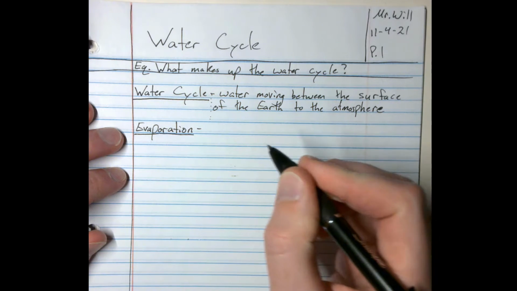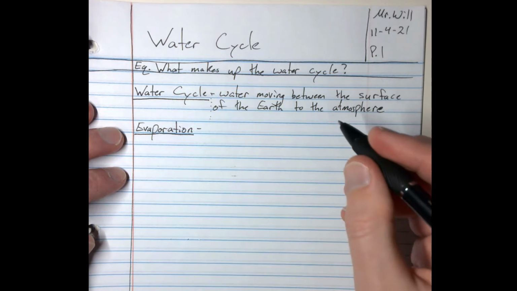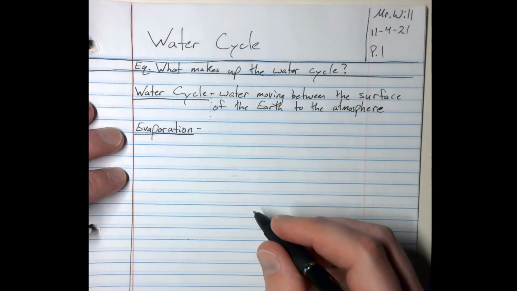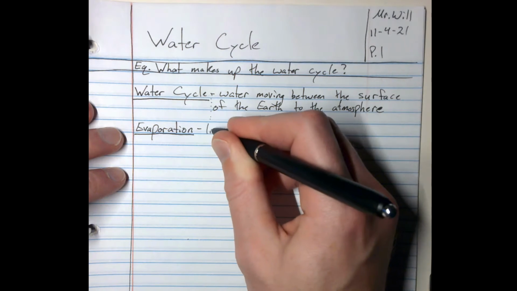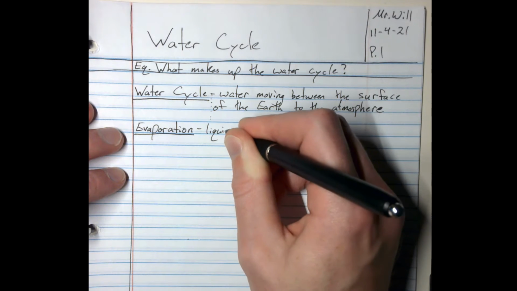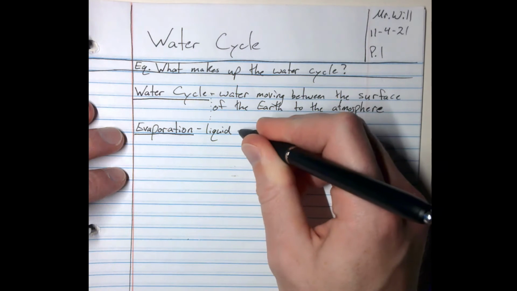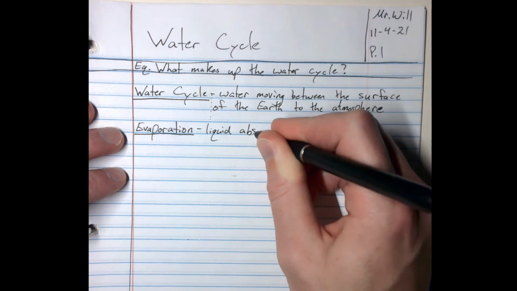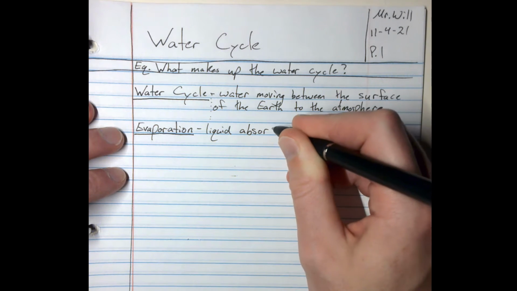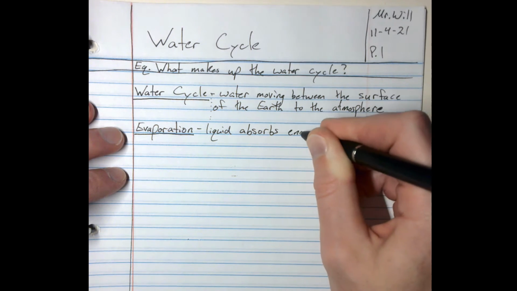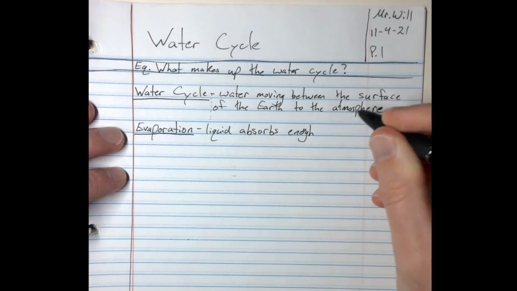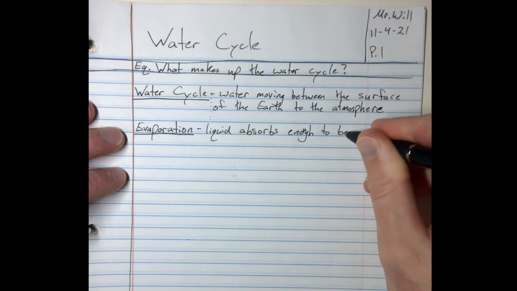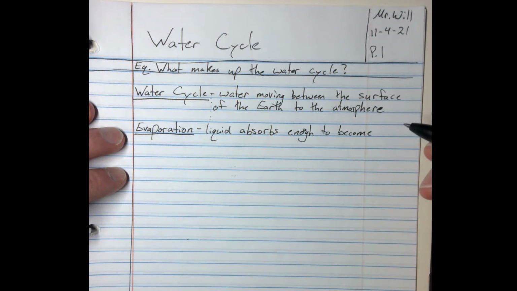Evaporation. You probably know what this is in theory, but the definition we're going to use is a liquid. It doesn't always have to be water, but a liquid absorbs enough energy. Oops, I spelled that wrong. There's a U in there. Enough energy to become a gas.